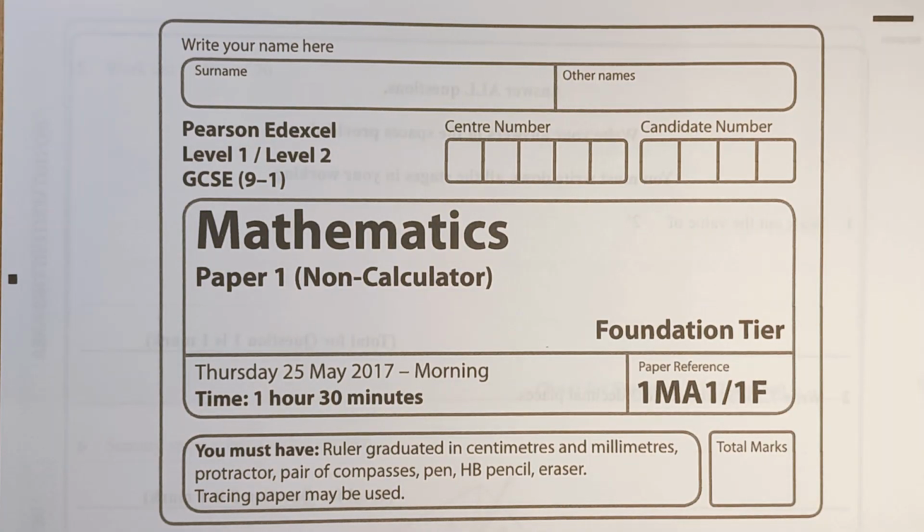Hi, I've had a number of people ask me whether I can do some GCSE past exam papers. So I'm starting with summer 2017, which was when they started the new style GCSE grade 1 to 9 papers. I've got the Pearson Edexcel exam board, and we're going to do paper 1, which is the non-calculator paper.